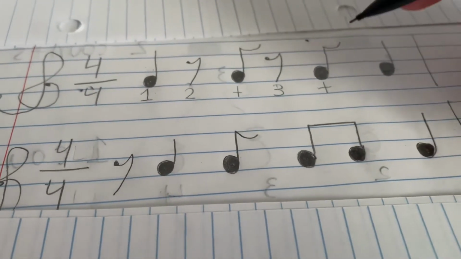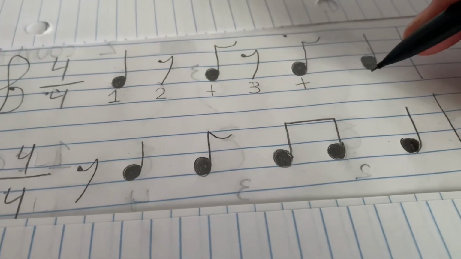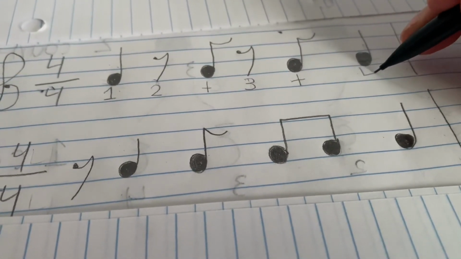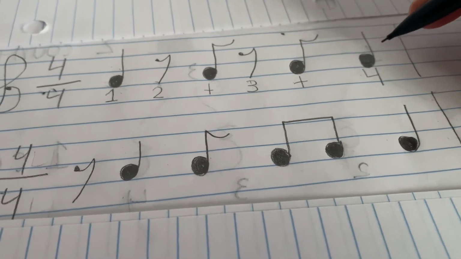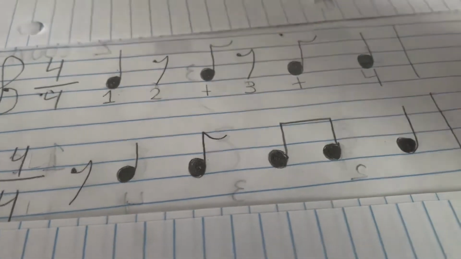Now we're only left with one beat left, which is beat 4. So this note must be on beat 4. And since it is a quarter note, it takes up all of beat 4. Therefore, this measure is good.